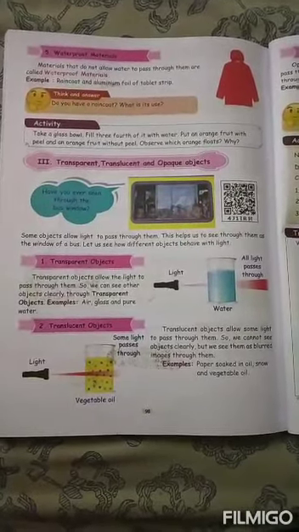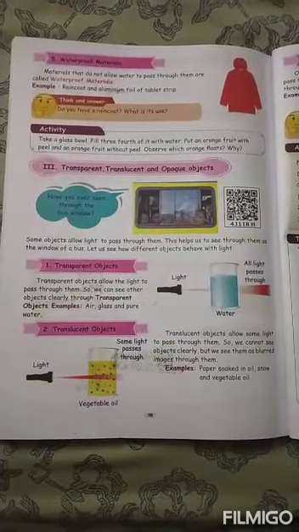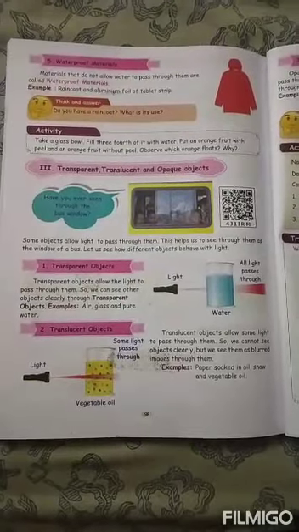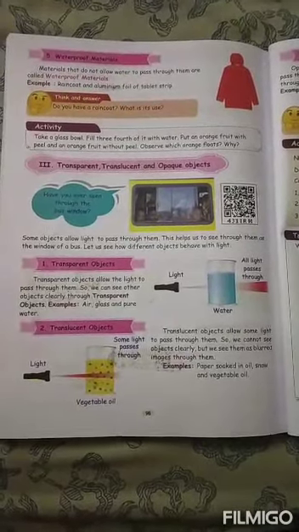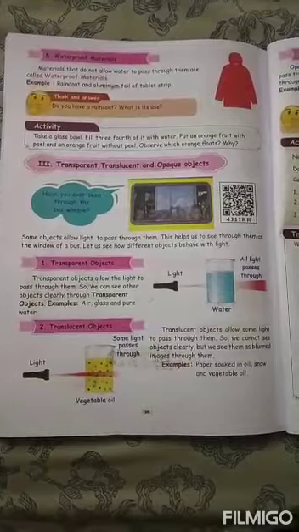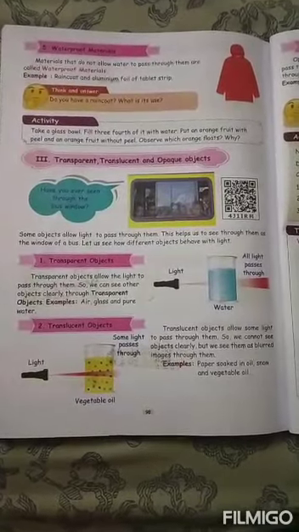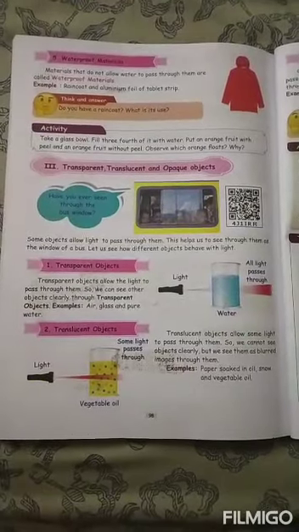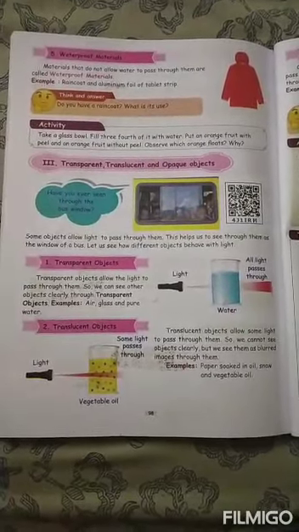So those things are transparent objects. You can see what is inside or what is under that. You can see what is in that sea water. Everything which is visible clearly, those things are transparent objects.